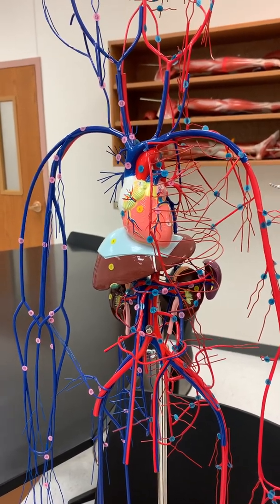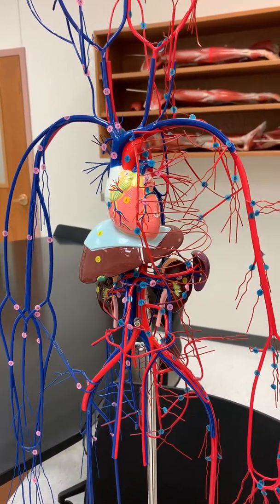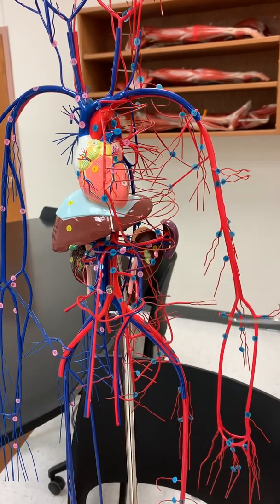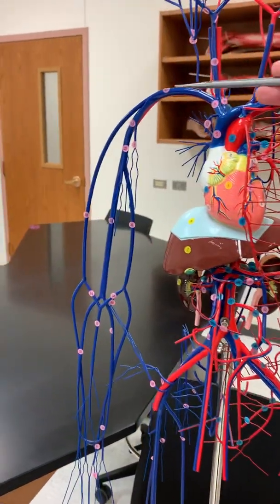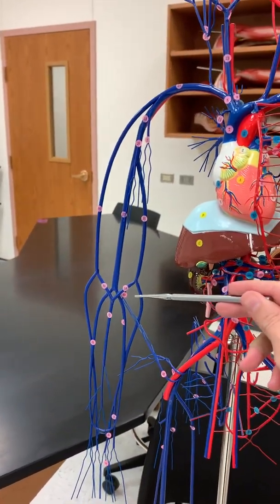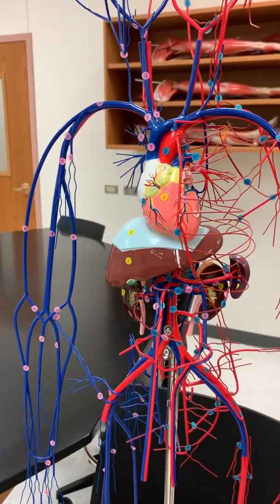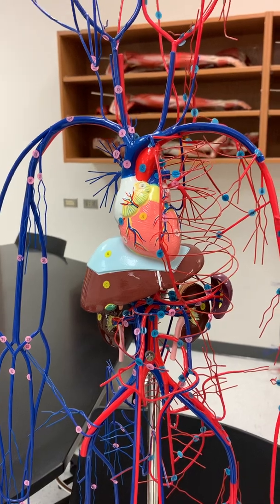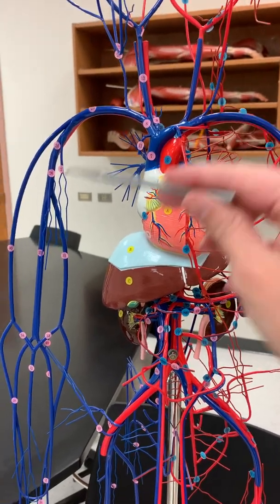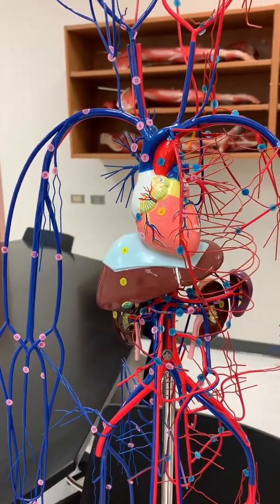And the way these models are built, in order to simplify it a little bit, they showed mostly arteries on the left side, and then they're showing the veins on the right side. For the most part, you can think of veins as blue, arteries as red. The only exception are those pulmonary arteries and veins. So that's what you can look for to know you're on the right compared to the left.